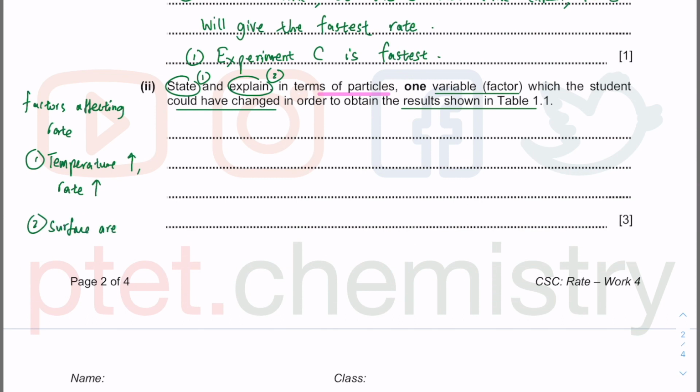You could change surface area. Our reactant is not solid, but our catalyst is solid. So you could have a lumpy manganese dioxide catalyst, or you could have a powdered form of the catalyst. All of them require the use of a catalyst, right? So I'm not going to involve a catalyst here.